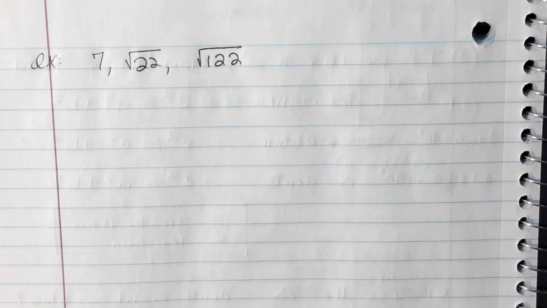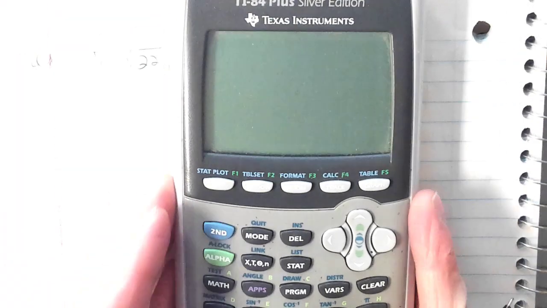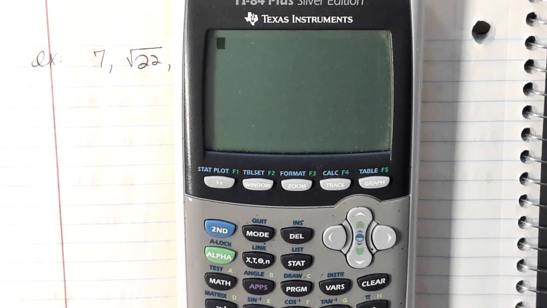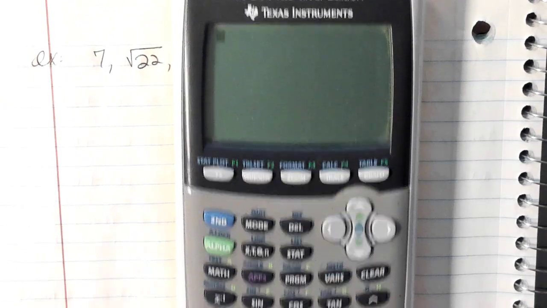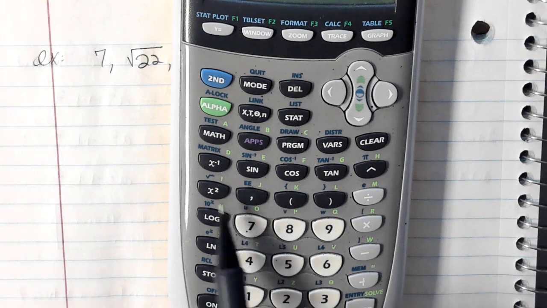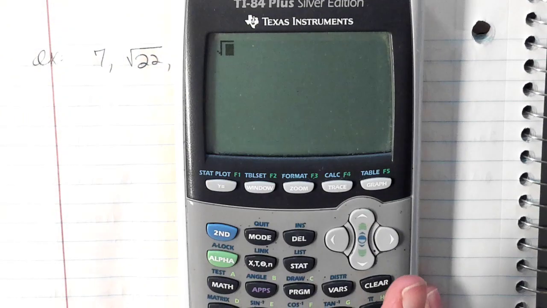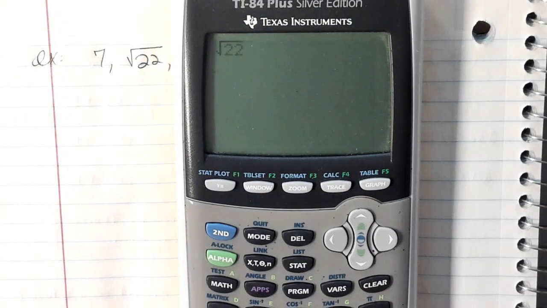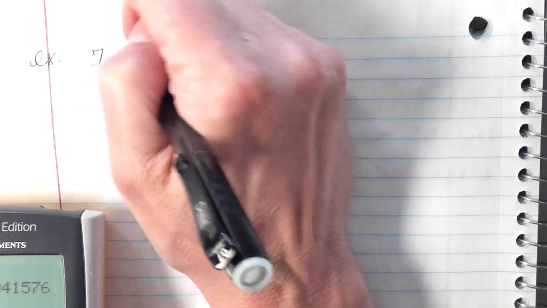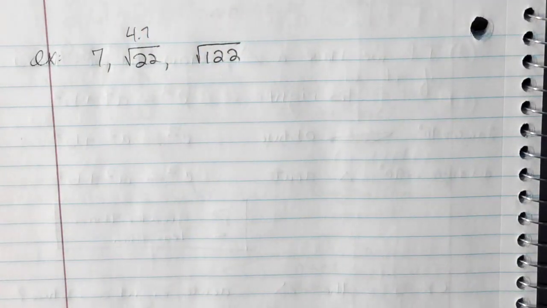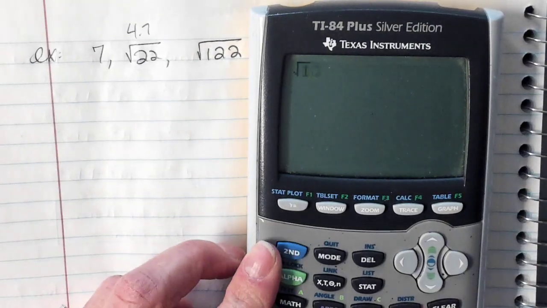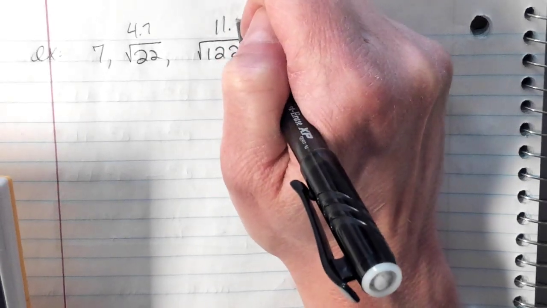So, I don't really know what the square root of 22 is. I know I'm a math teacher, but I'm not a human calculator. So I'm going to walk us through finding what the square root of 22 actually is. So on this calculator, my square root is in blue. So I have to hit the blue second button and then my square root symbol, and now it's waiting. The square root of 22 is about 4.7. And the square root of 122 is about 11.1.